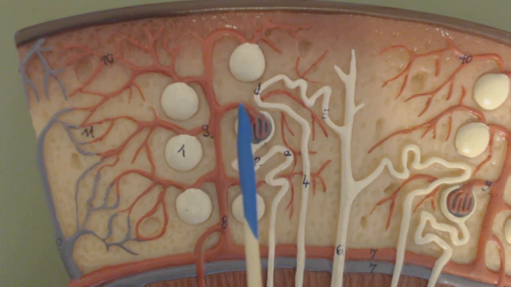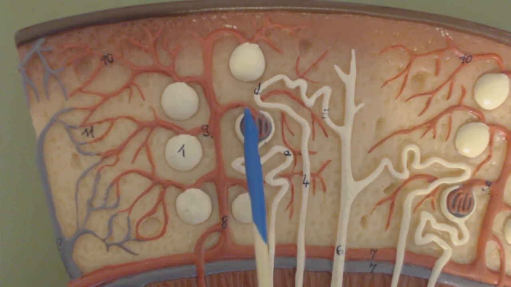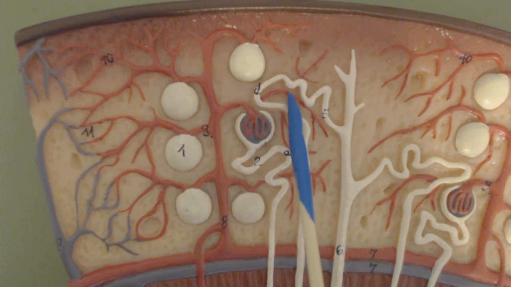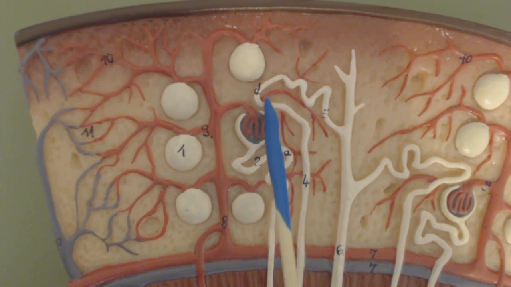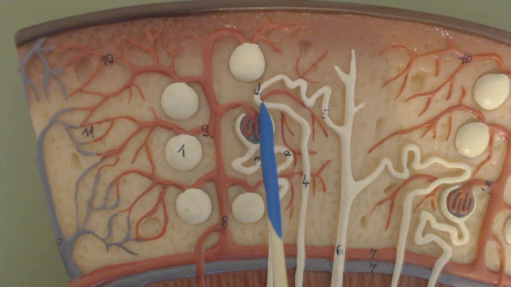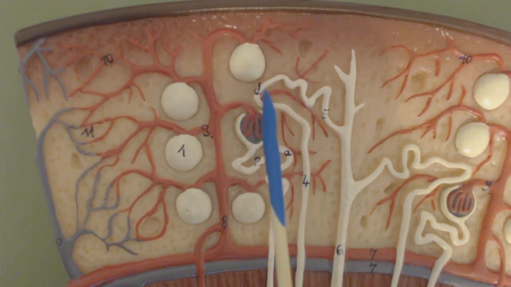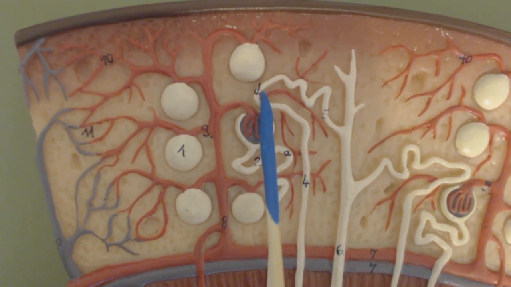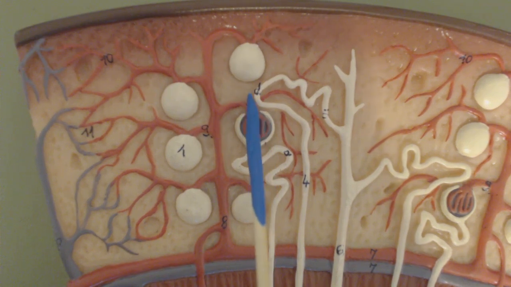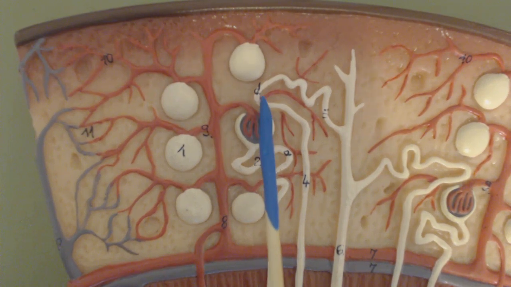nestles itself into the space between where the afferent arteriole goes in and where the efferent arteriole, shown here, goes out. This part of the ascending limb, basically the end of the ascending limb before it turns into the distal convoluted tubule, is called the macula densa. And we'll talk more about it on the next model.